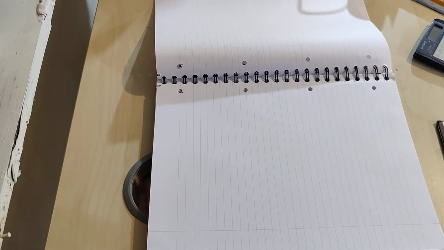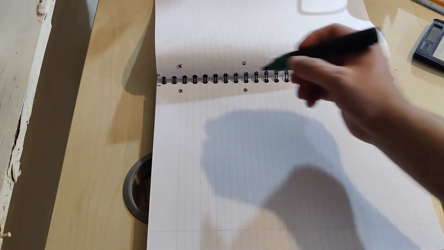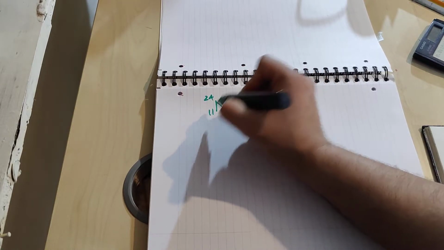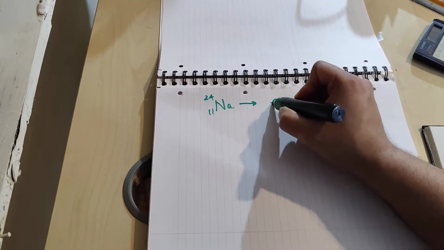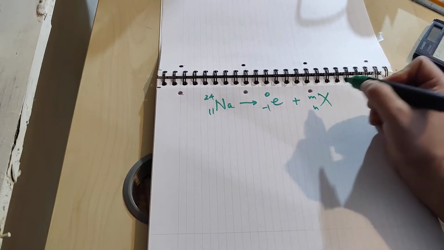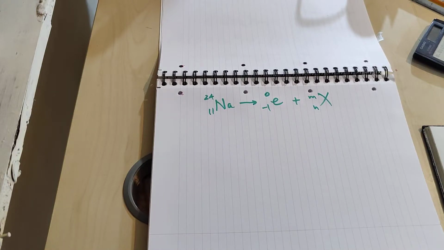Now, the other question I'd like to tackle is that the radioactive isotope of sodium decays according to the equation sodium 24, 11, decaying into X, with M and N. Yes. So we want to find out what the M and N are.